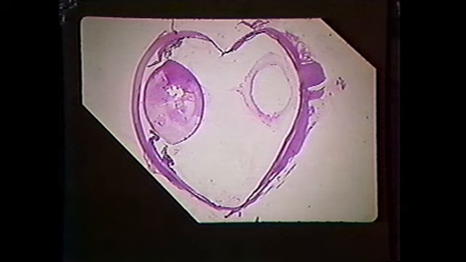And if nothing else, I hope that this has been a quick overview of some of the terminology used in ocular pathology, and I hope that I've stimulated a love for the eye.